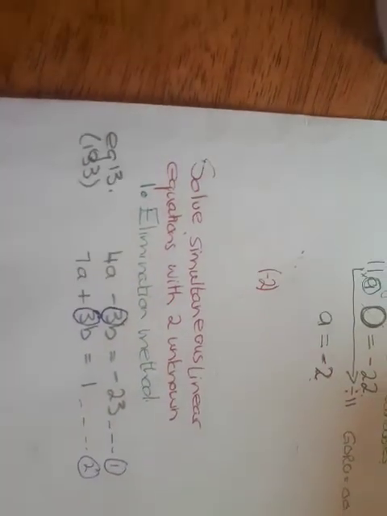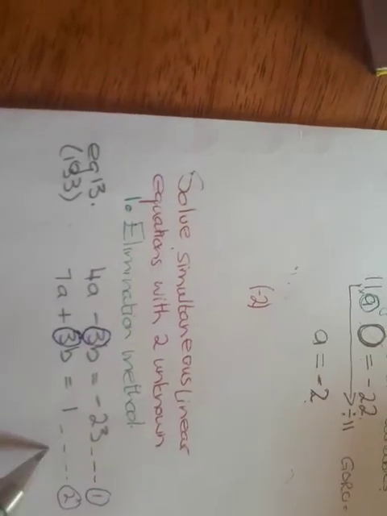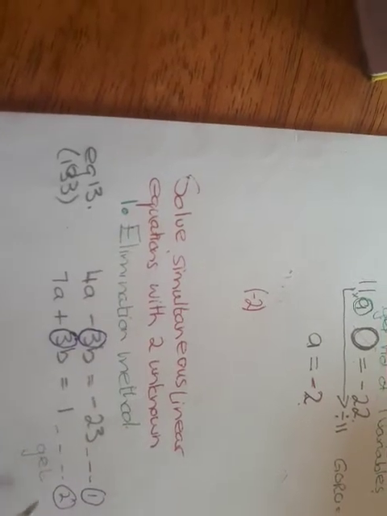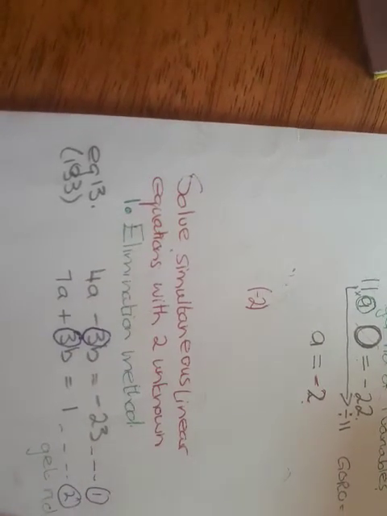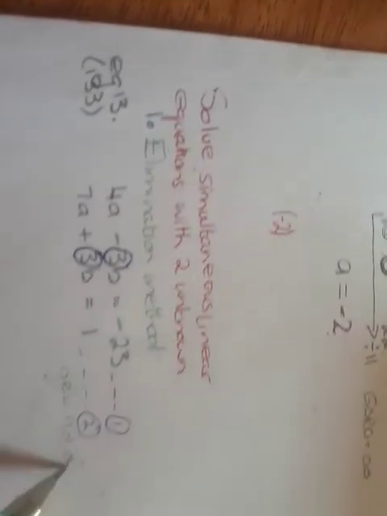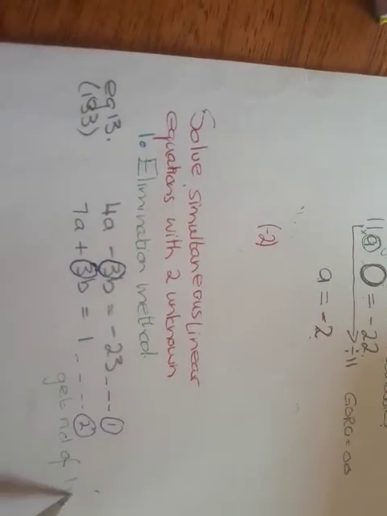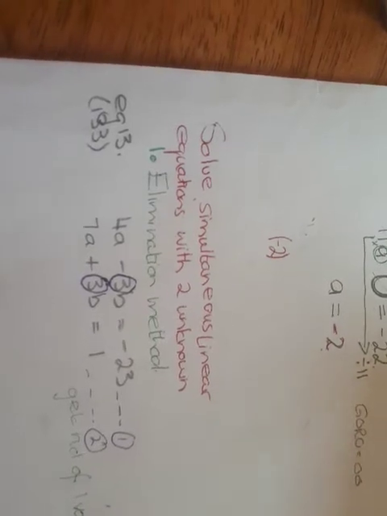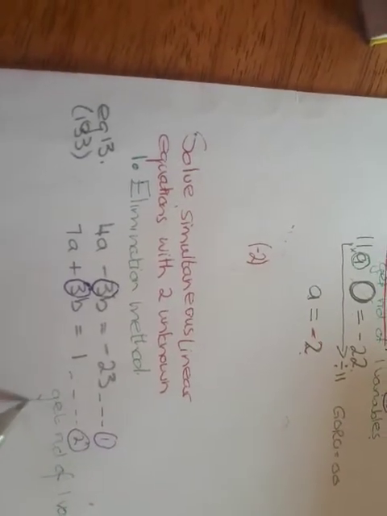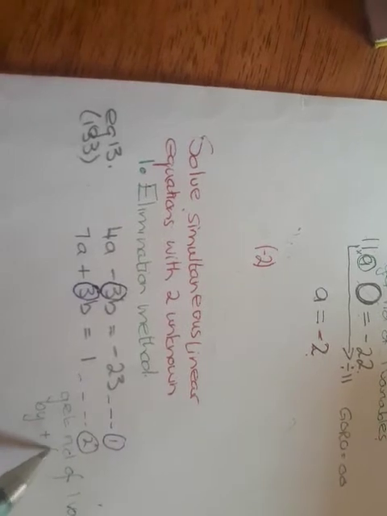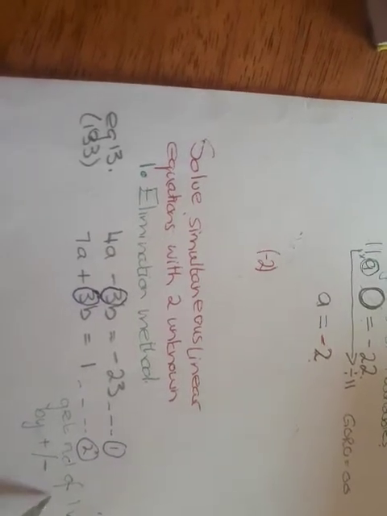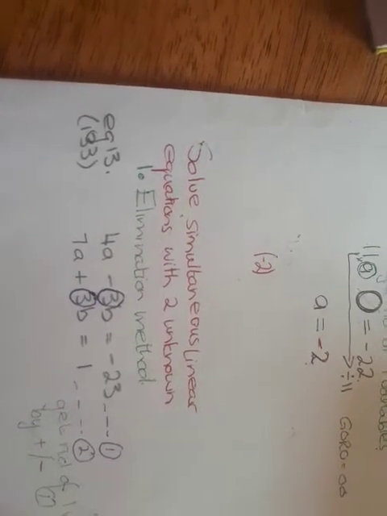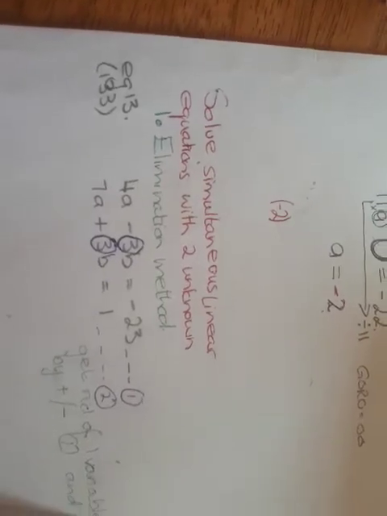And elimination simply means to get rid of. We are going to get rid of one of the variables, and that we will do by adding or subtracting the two equations, 1 and 2.